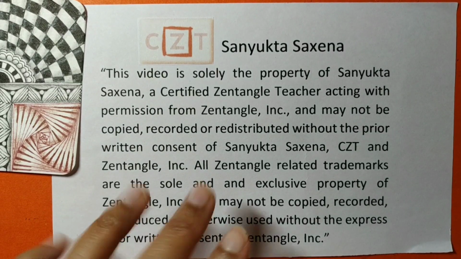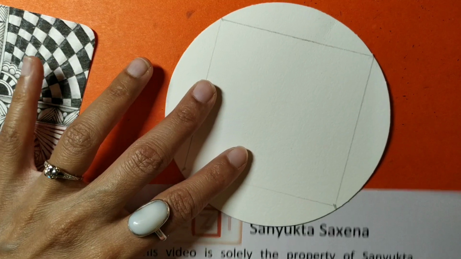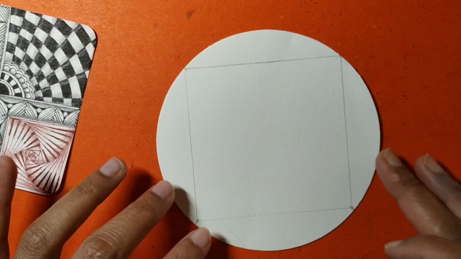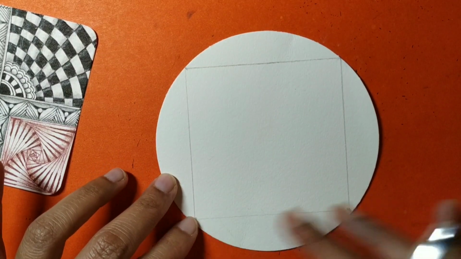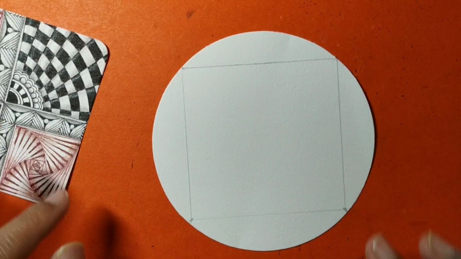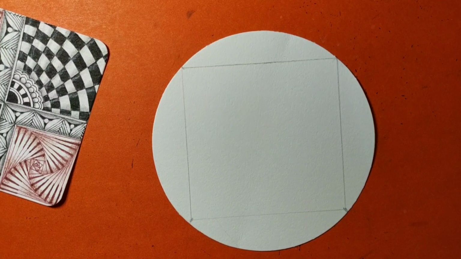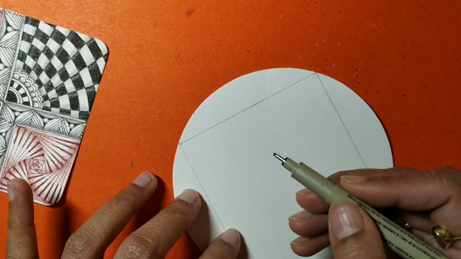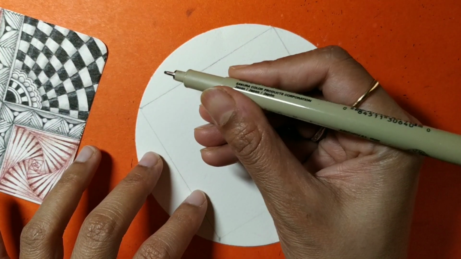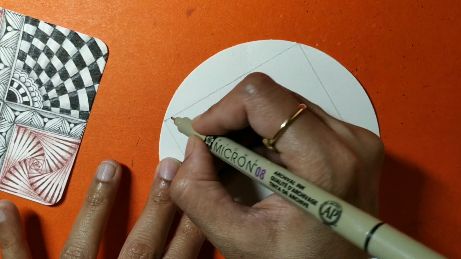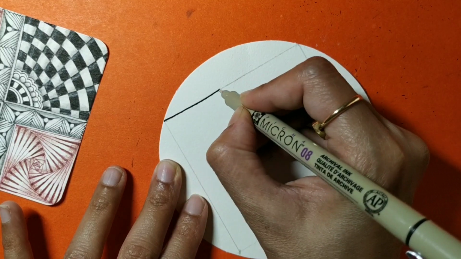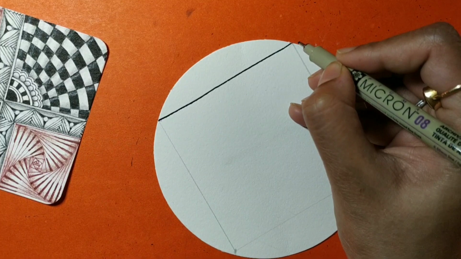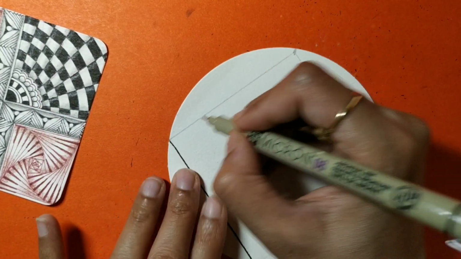So let's start with our Zentangle tile today, as I talked about in the last session. I have just drawn a square using my markers, and I'm going to ink the square and use my paradox as a fragment on this tile. I have my O8 here because I want these lines to be thick, and I'm starting to draw my paradox.